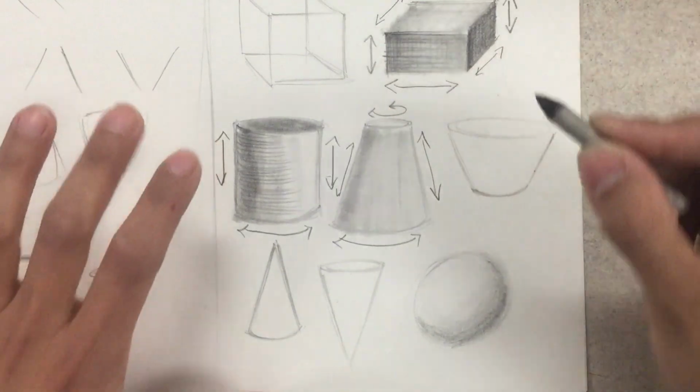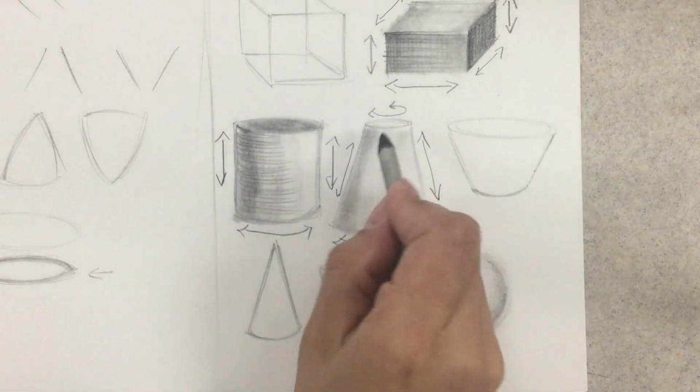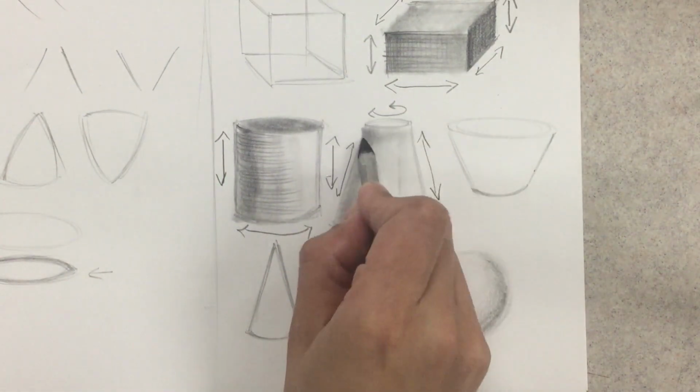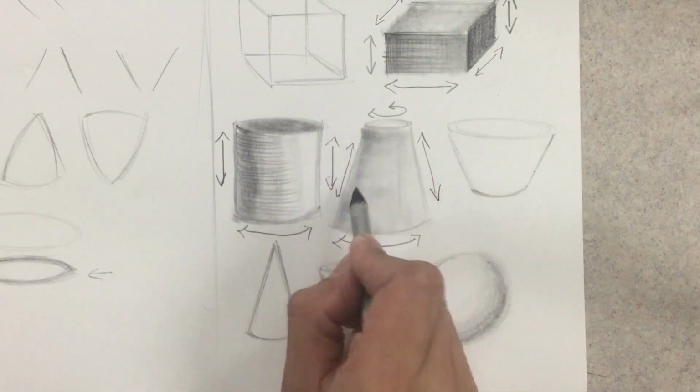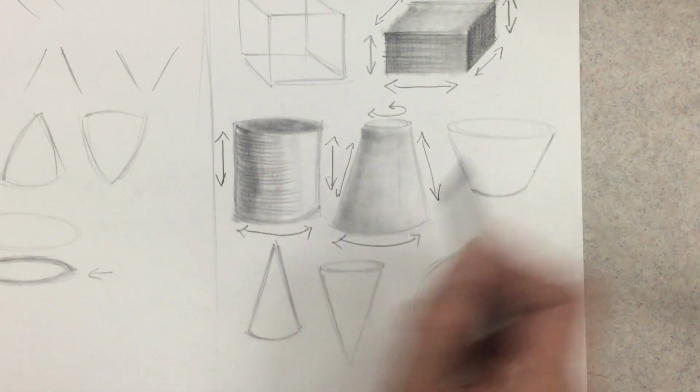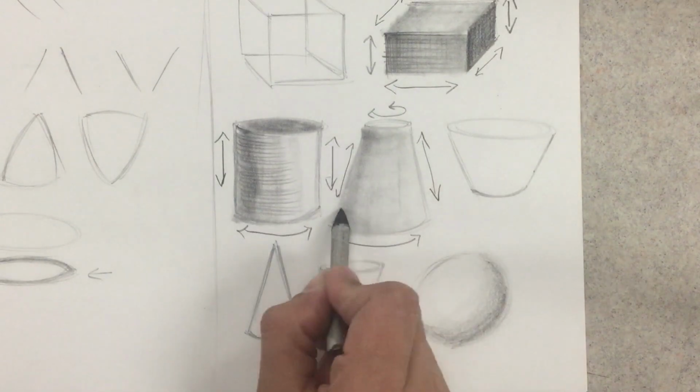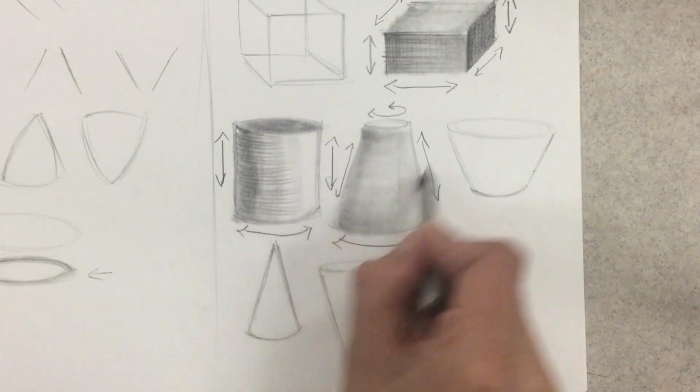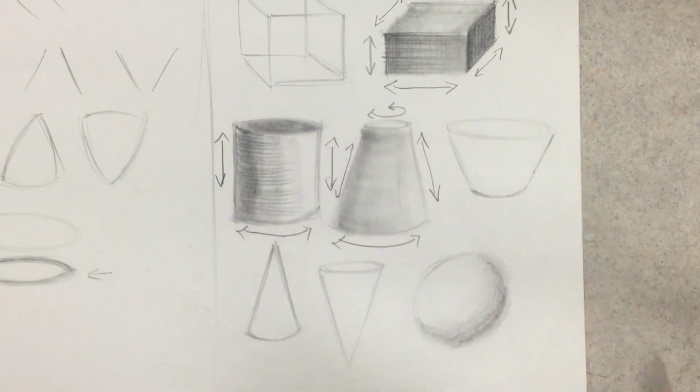So I can go up and down but on the diagonal, and I can kind of curve my blending like this, following that curve with my blending tool. And I can shade like that. And when you follow the contour of the object, it's going to start looking like it's 3D.